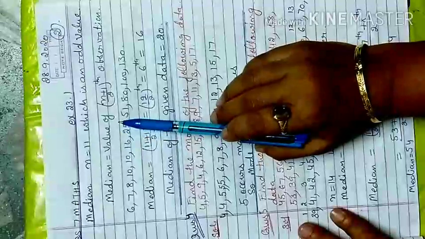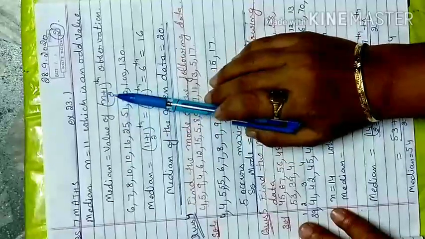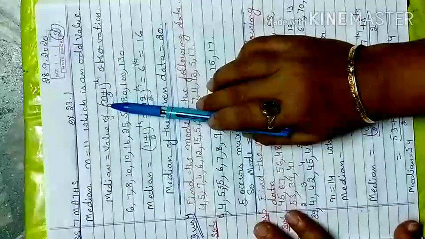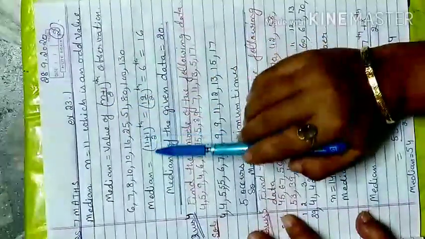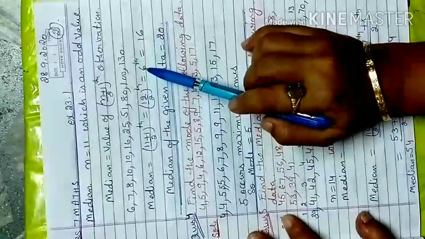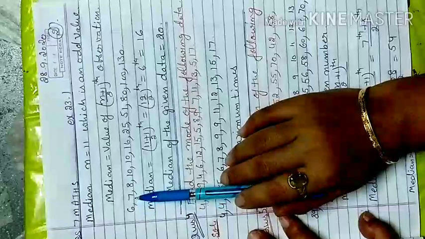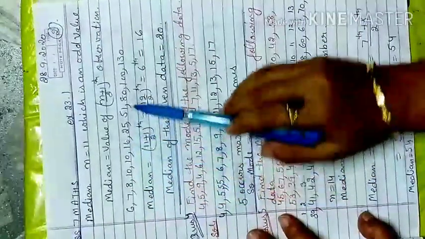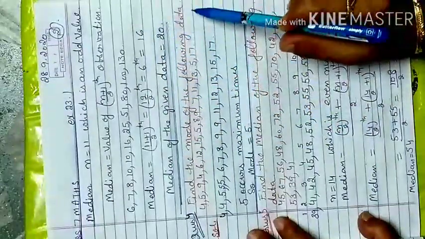Then according to that, my median formula is to find the particular position of the median. So (n plus 1) by 2. Here n is odd, so that is (11 plus 1) by 2. So that is 12 by 2, the 6th position. If you count to the 6th position, like first, second, third, fourth, fifth, sixth position, there is 16. So that is the median. So median of the given data is equal to 20.